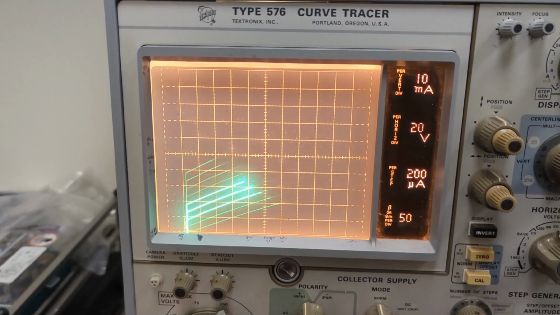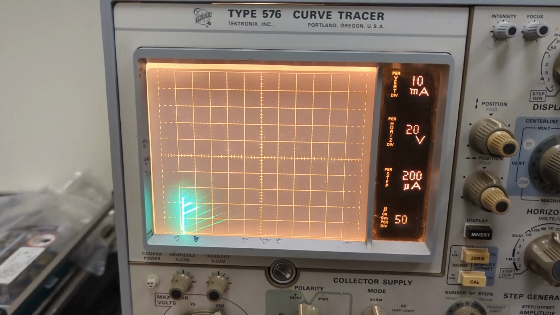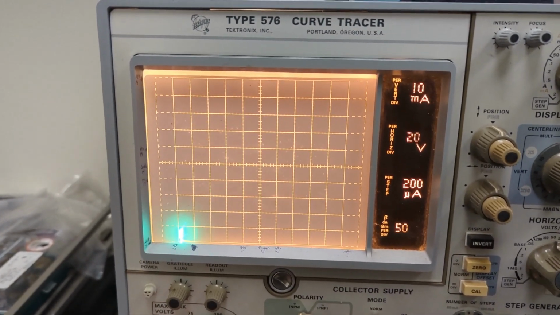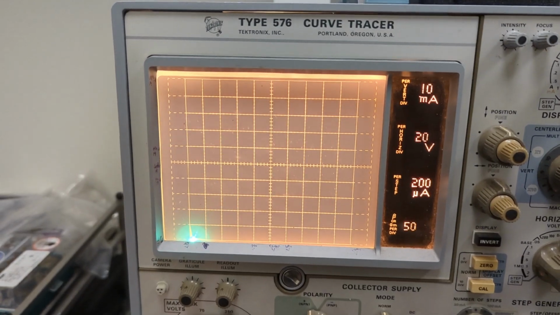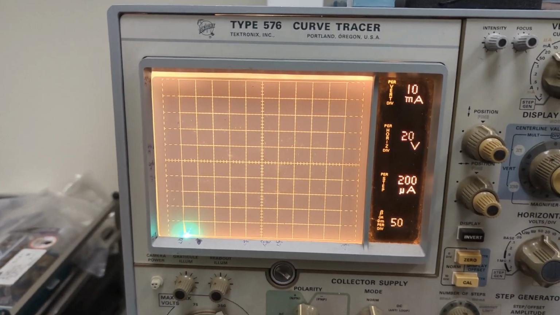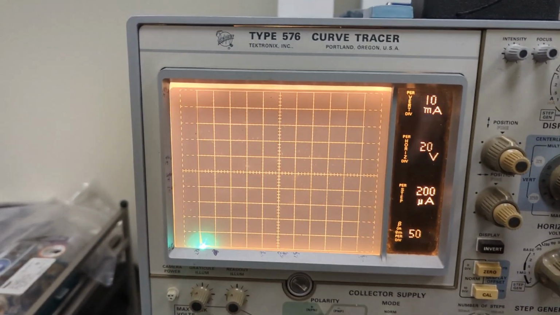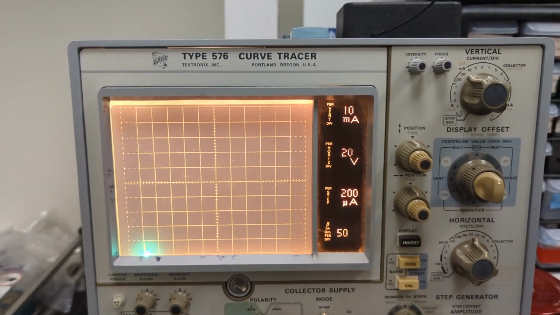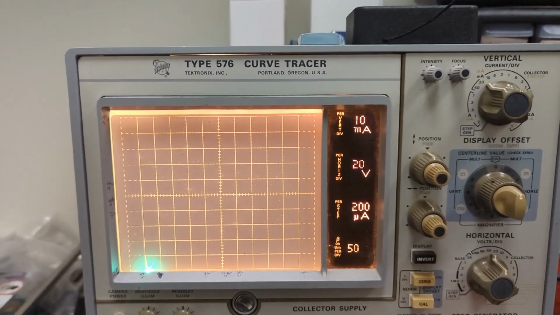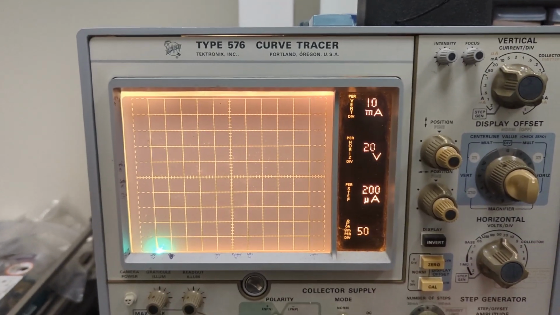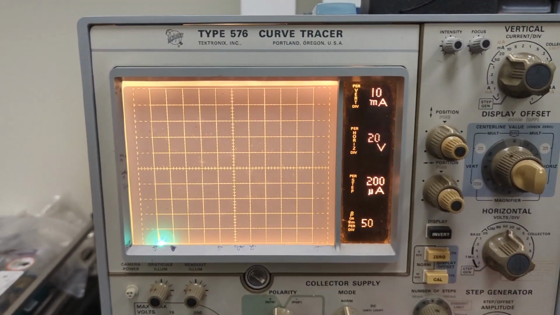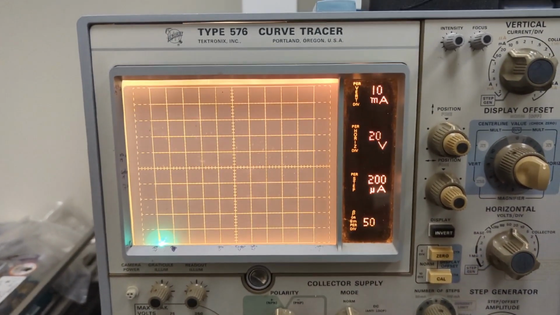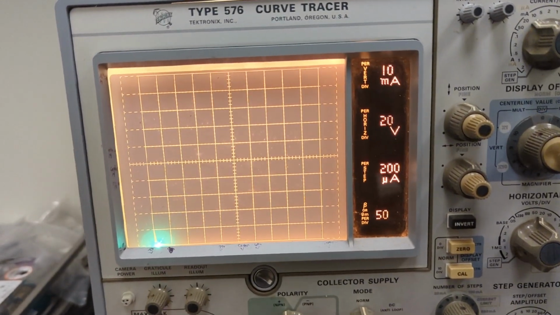transistor. I did read somewhere they have a max VCE of 200 volts DC. So I'm going to try, right now we're at 20 volts per division, not to go above that. But I don't even know if that's right. Anyway, that's that one. This is the positive 100 volt one.